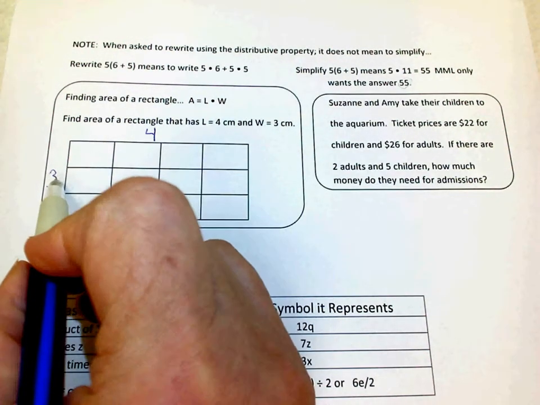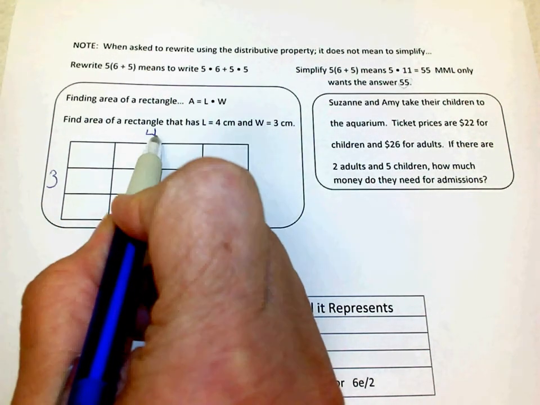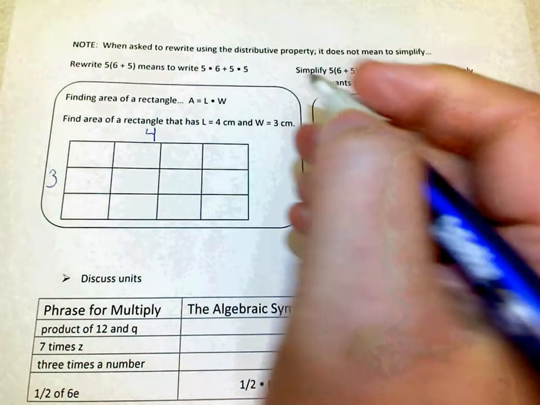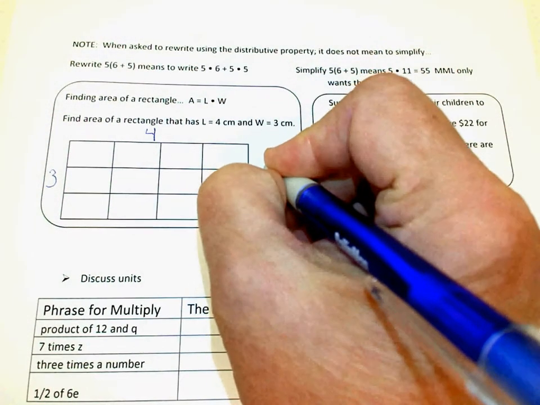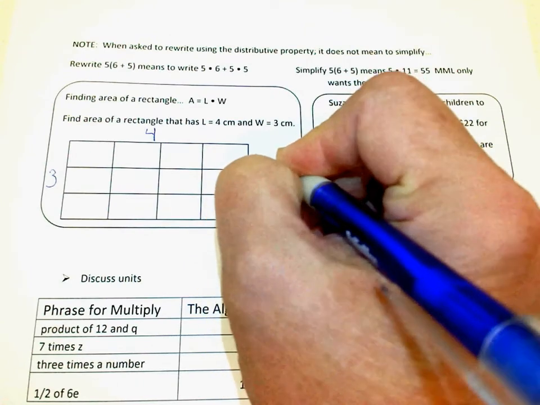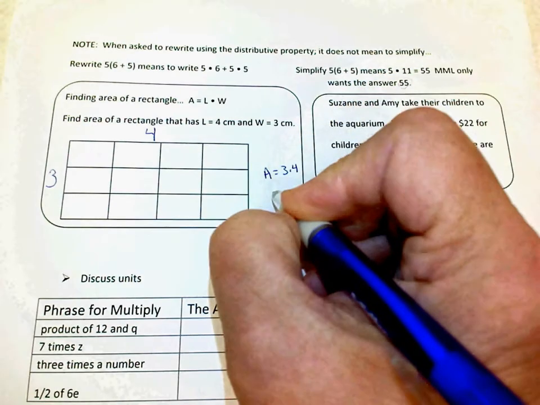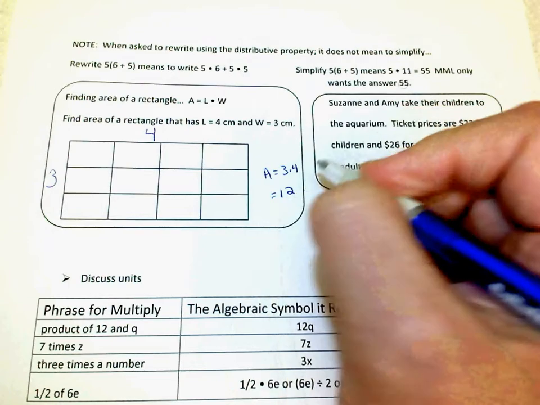So 3 times 4, so you have to multiply. There are 12 small boxes, so the area is 3 times 4, and that gives us 12.